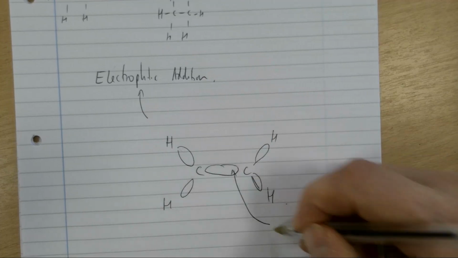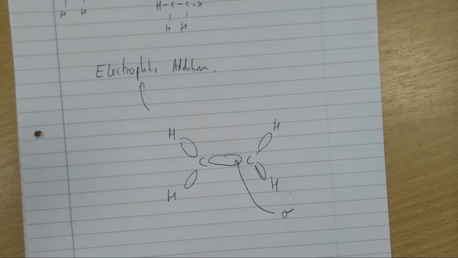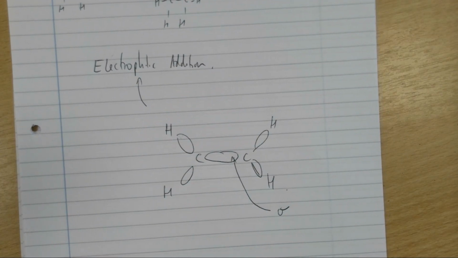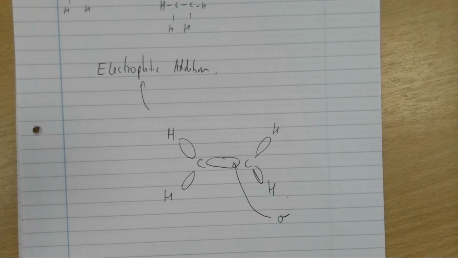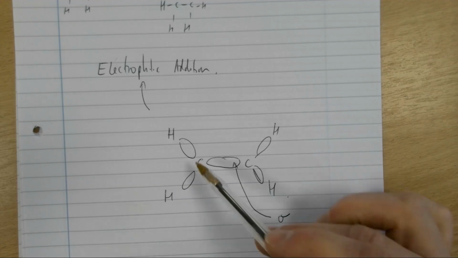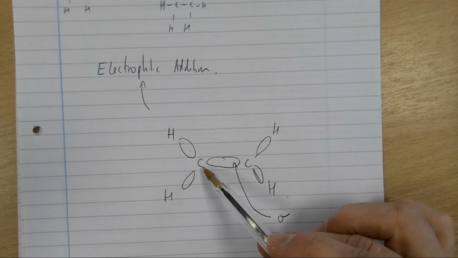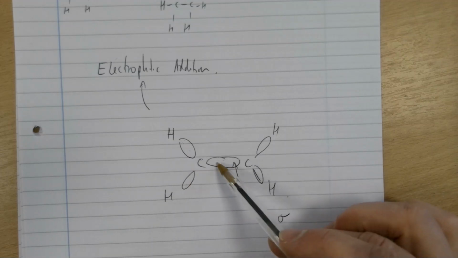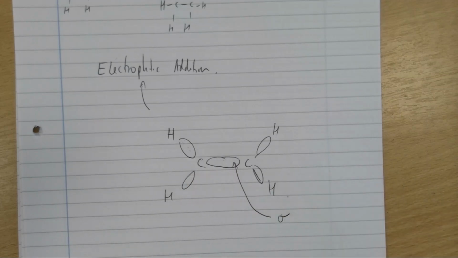And if you're drawing diagrams like this, please label the bonds. I'm focusing particularly on the carbon-carbon double bond, so I'm only going to label the sigma and pi bond for that. Now this comes about because the carbon is sp2 hybridized, and so these three orbitals come about from the overlap of the sp2 orbitals made by carbon, 120 degrees from each other.